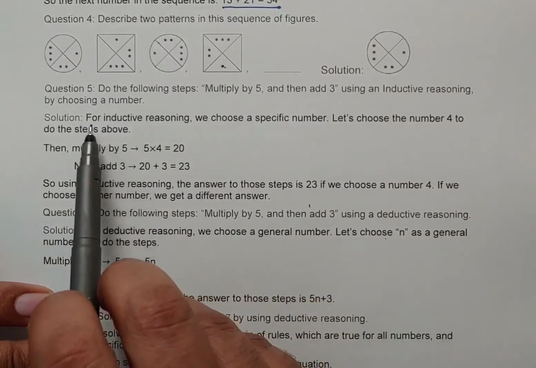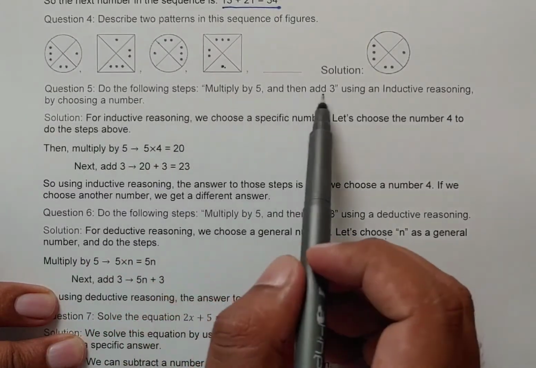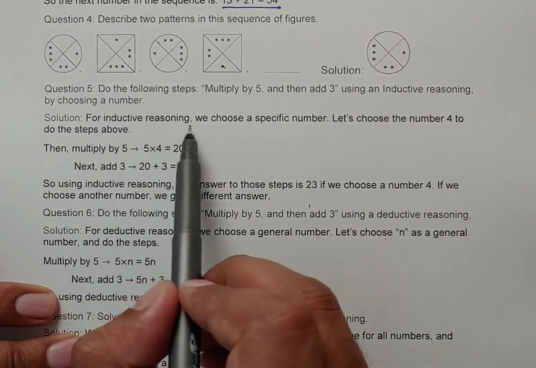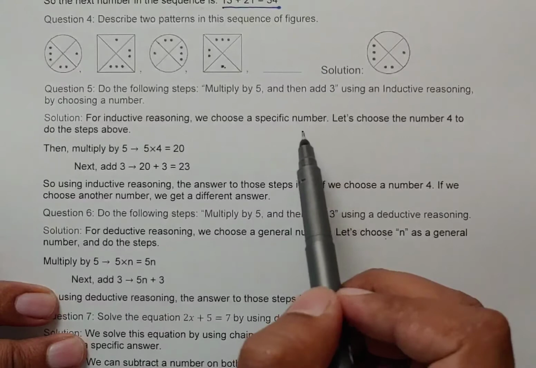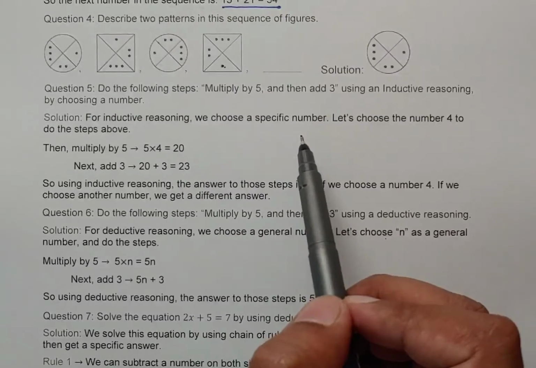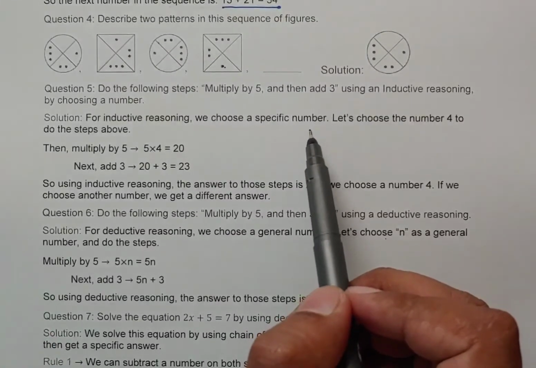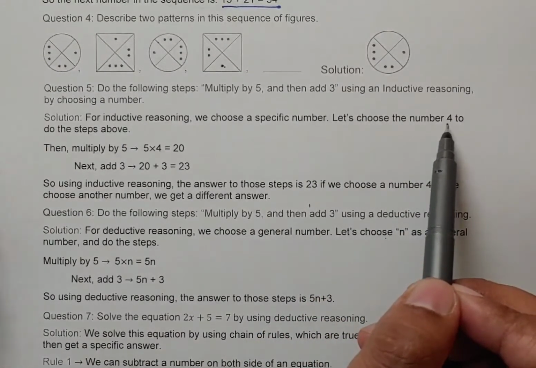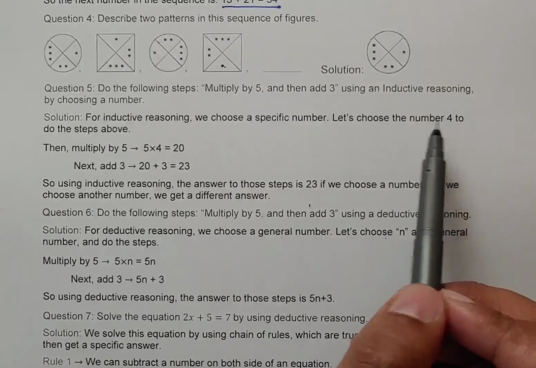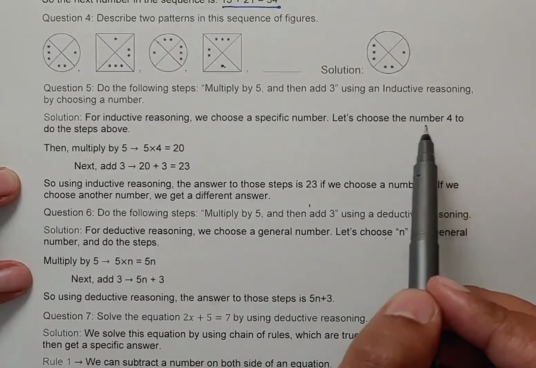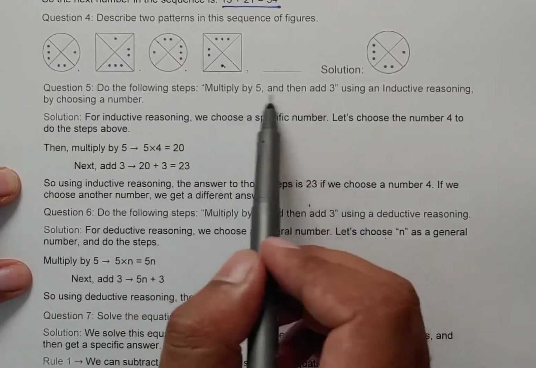First, let's see inductive reasoning. Do these steps by using inductive reasoning, right? For inductive reasoning, we choose a specific number, because inductive reasoning is from a specific number. So let's choose the number to be 4. This is just my choice. You can choose any other number, and we do these steps. So we choose number 4 and do the steps above.